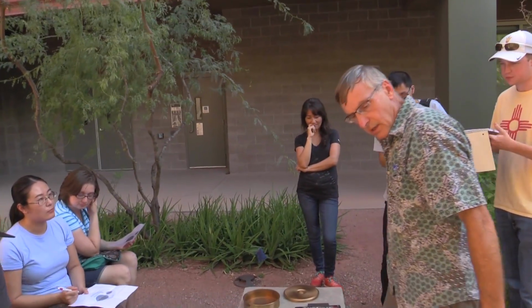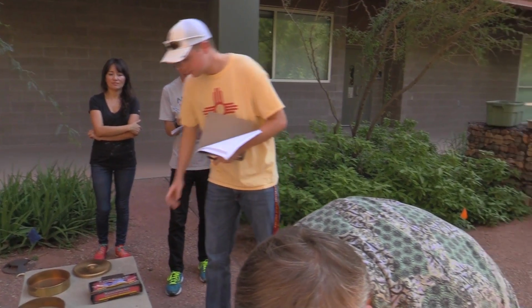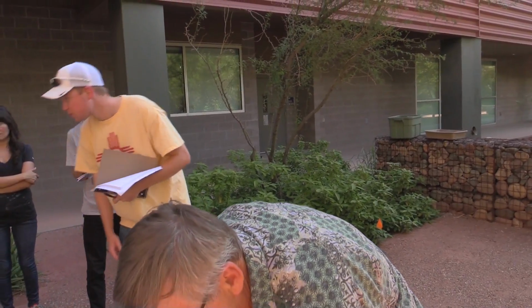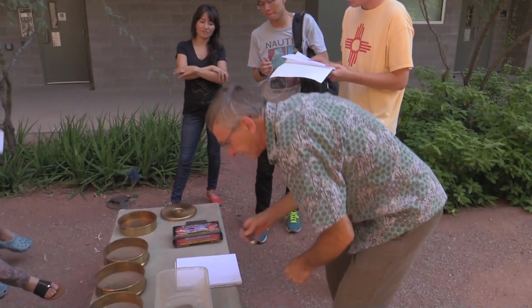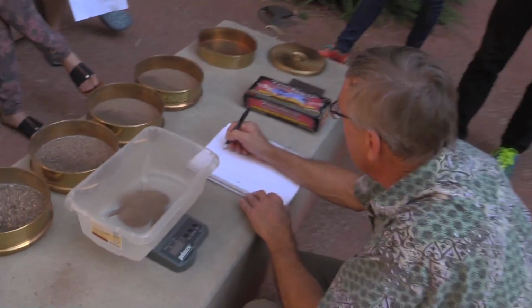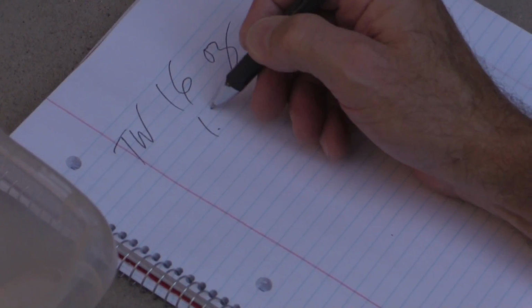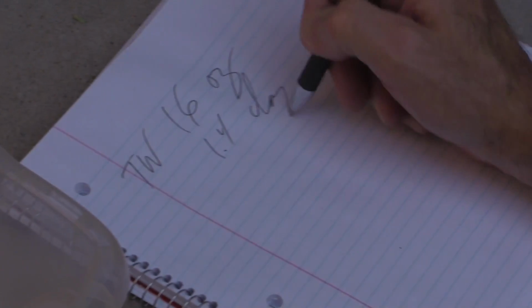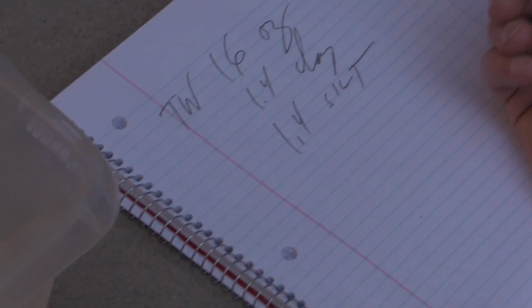We're dividing the 2.8 ounces, so that's just 1.4 each. The total weight is 16 ounces, right? So it's 1.4 ounces clay, 1.4 ounces silt, and 13.2 ounces sand.